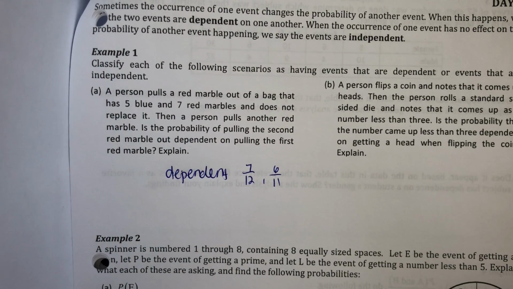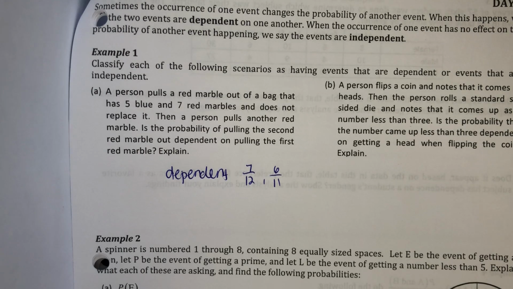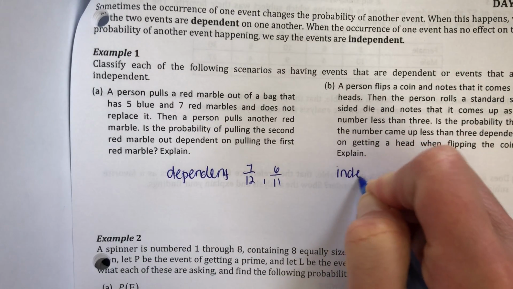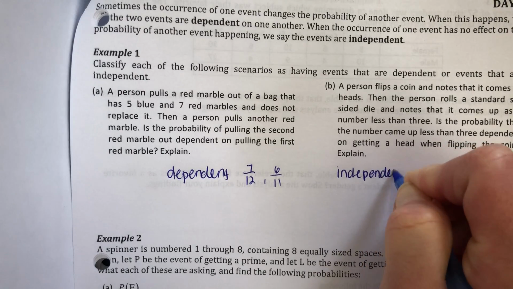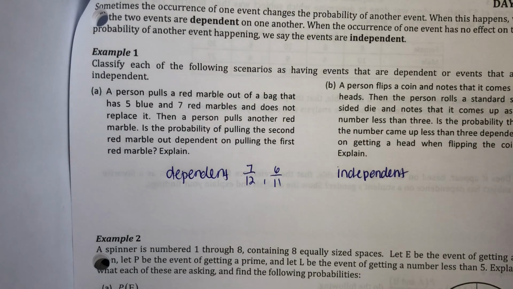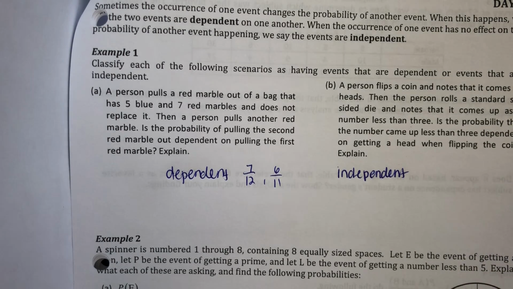Go ahead and read over part B and see what you think. These would be independent, because if I flip a coin, it doesn't change the outcome of rolling a die. And vice versa, if I rolled a die first and then flipped a coin after, the 2 outcomes wouldn't have an effect on one another. So that's why those are considered independent. So those are some basic examples.